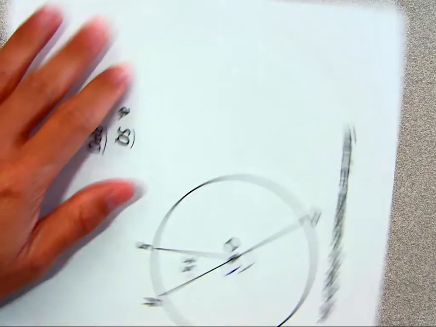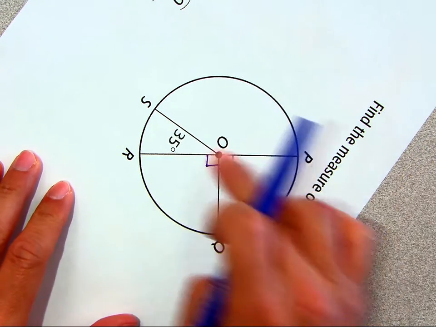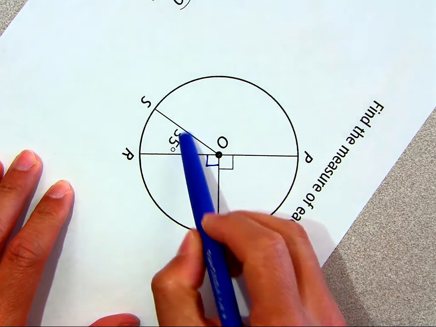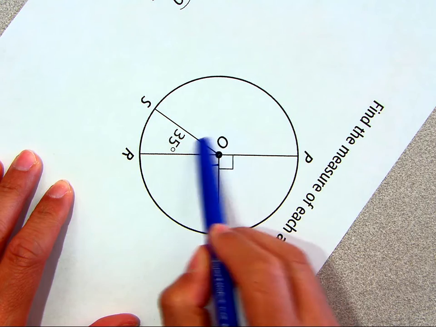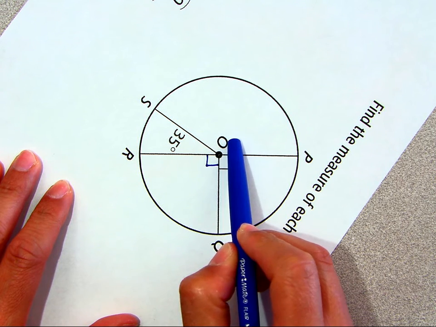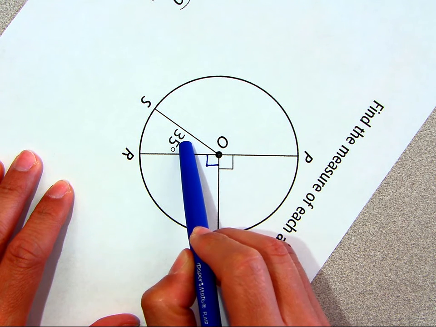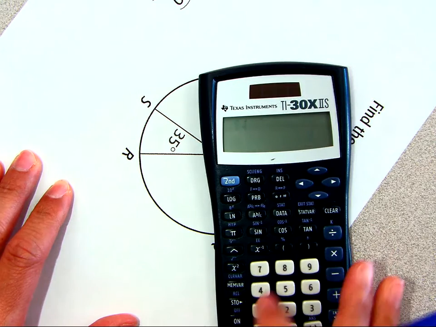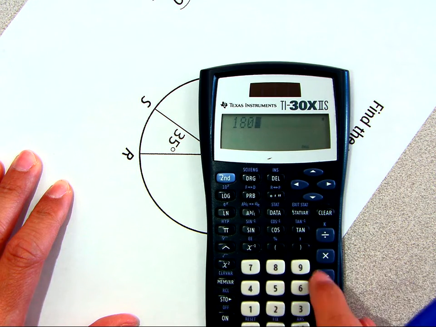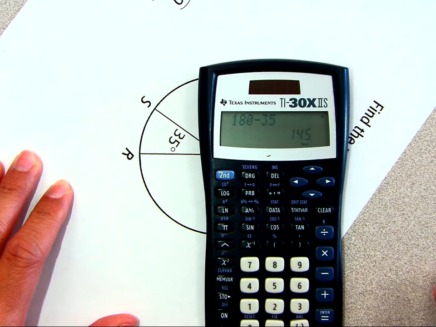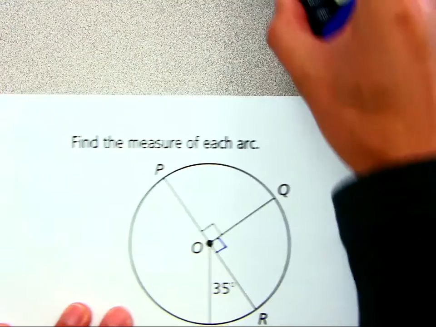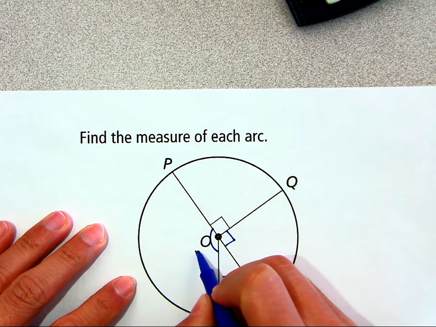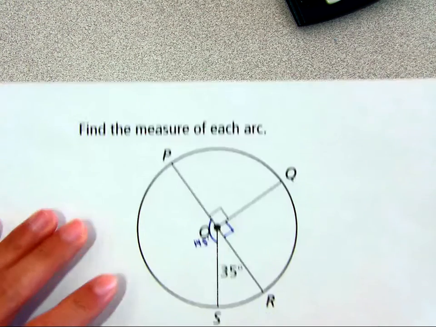All right, and then I'm going to turn the paper this way, right? So we can look at these other two angles, which, again, we can see they're supplementary. It's a linear pair, right? So these two angles need to add up to 180. And so since this one is 35, this is just 180 minus 35. All right, so 180 minus 35 is 145 degrees. Okay, so let's go ahead and mark that there. 145 degrees.